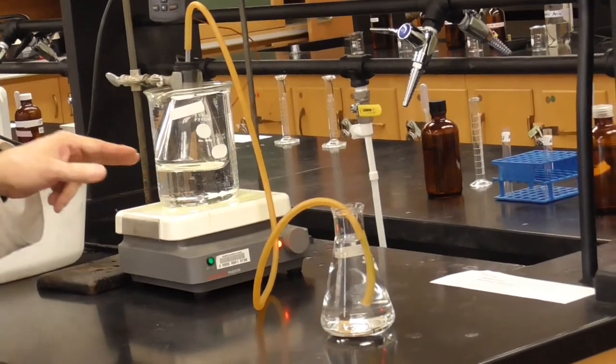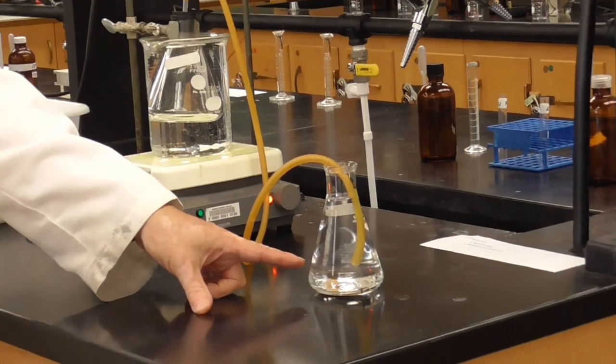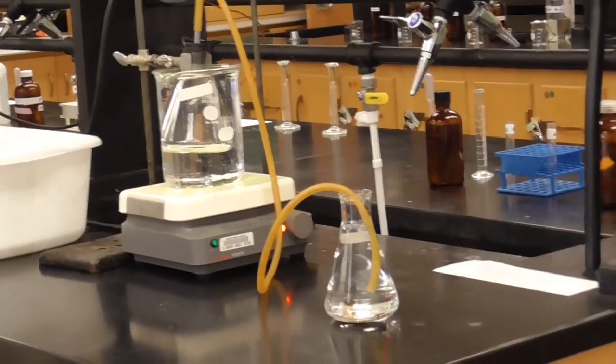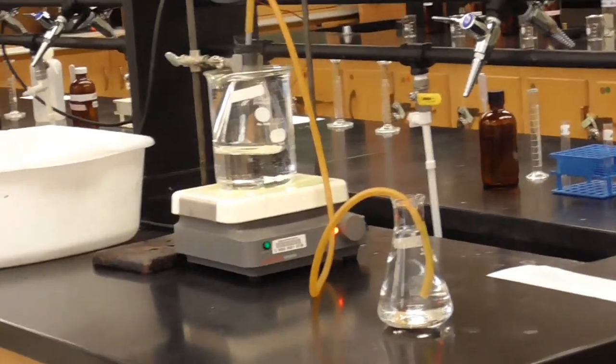Okay, we're going to let this come up to the full boiling. We'll let it go for about 5 minutes. That'll stop bubbling at that point, and we'll transfer it into the cold water. So, 5 minutes.